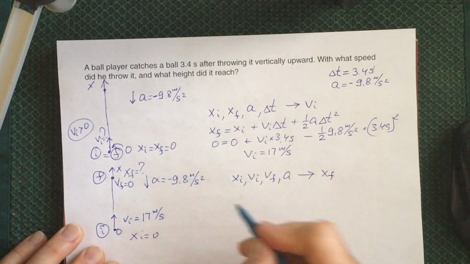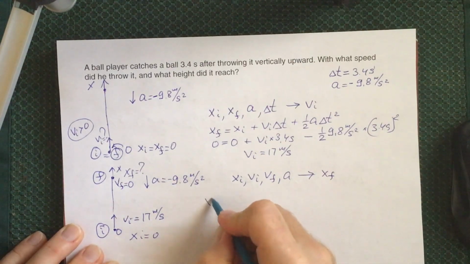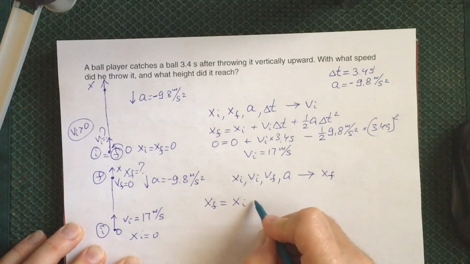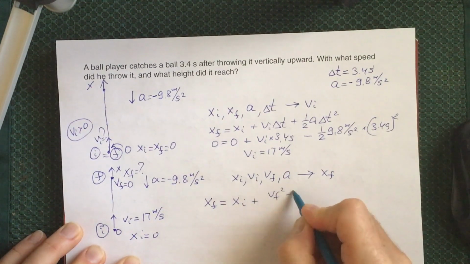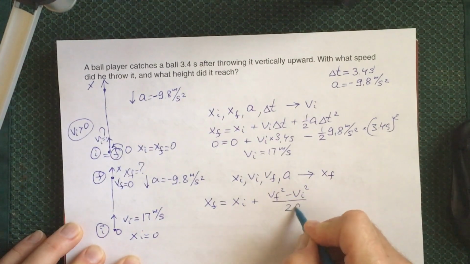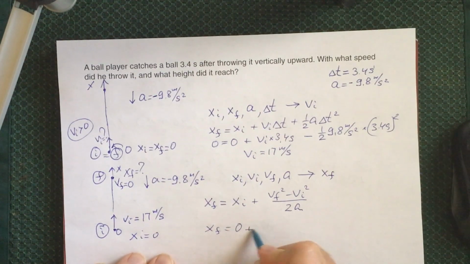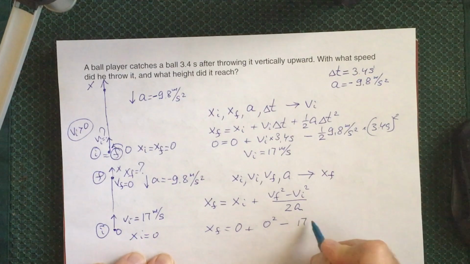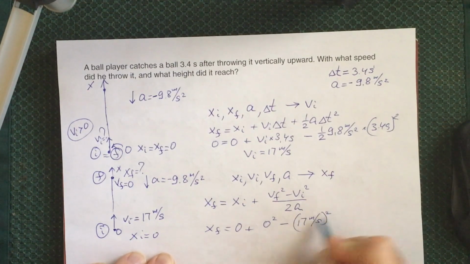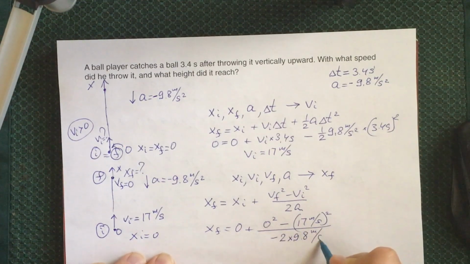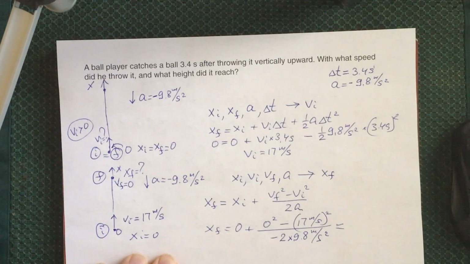If you look at the formulas from the formula sheet given to you, the easiest way to solve this problem is to use the third formula. X final equals x initial plus v final squared minus v initial squared divided by 2a. If you put data in this formula, you will have x final equals 0 plus 0 squared minus 17 meters per second squared divided by minus 2 times 9.8 meters per second squared. If you do the calculations properly, you will have 14 meters. We solved the second part of the problem.